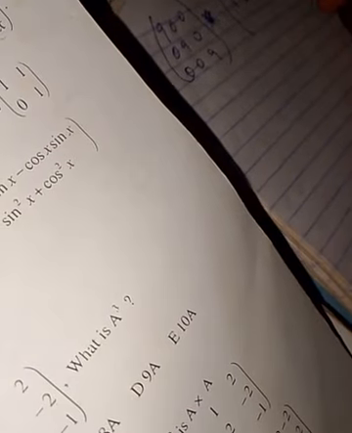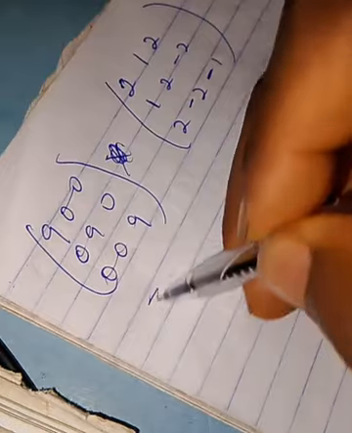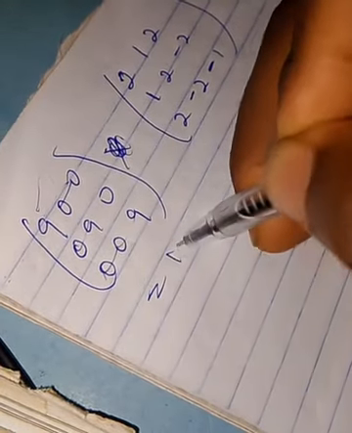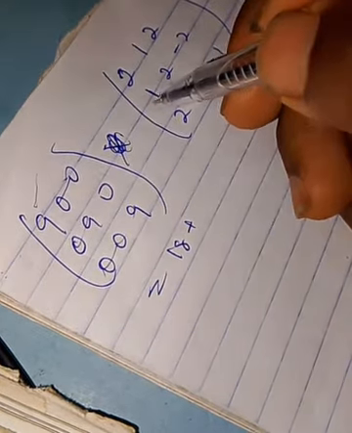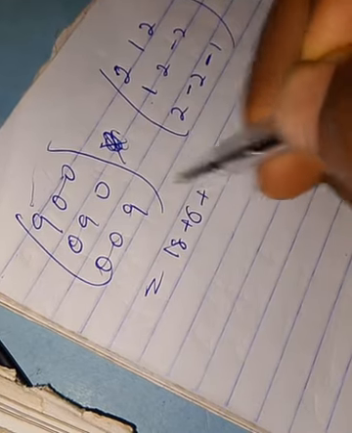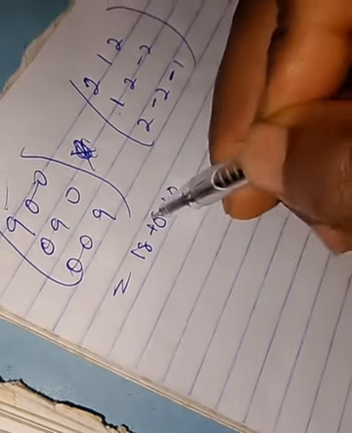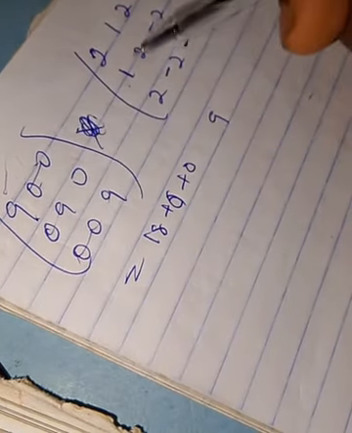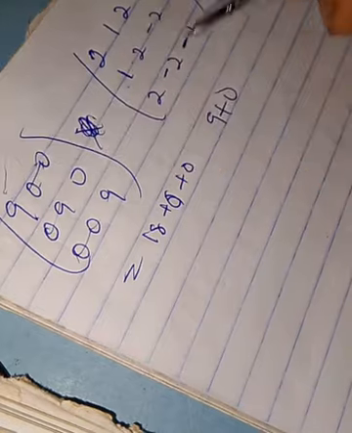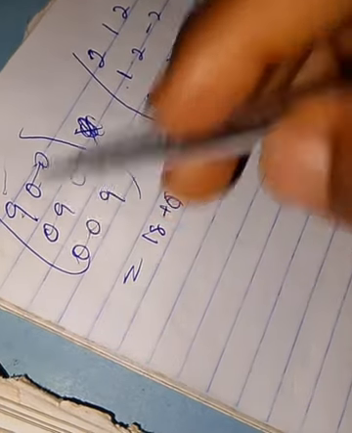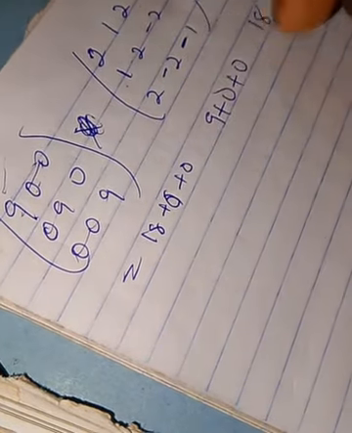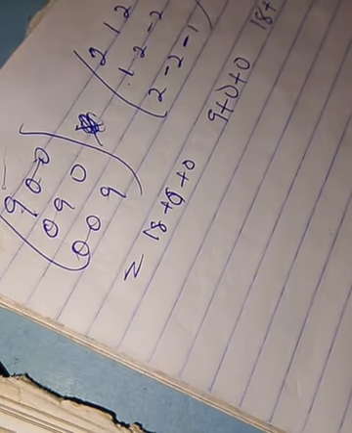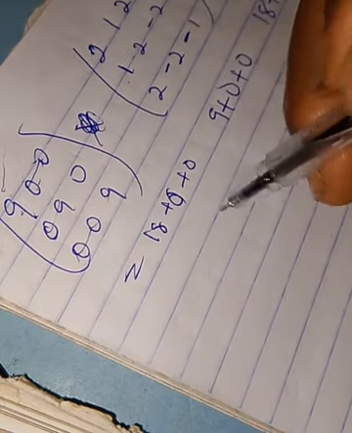1, 2 minus 2, 2 minus 2 minus 1. So we're going to multiply it, and from what we have here, 9 times 2 is 18, plus 0 times 1, which is 0. 0 times 2, which is 0. The next part, 9 times 1, which is 9, plus 0 times 2, which is 0, plus 0 times minus 2, which is 0. 9 times 2, which is 18. 0 times this, 0. 0 times this, 0. So 0 times 2 is 0.